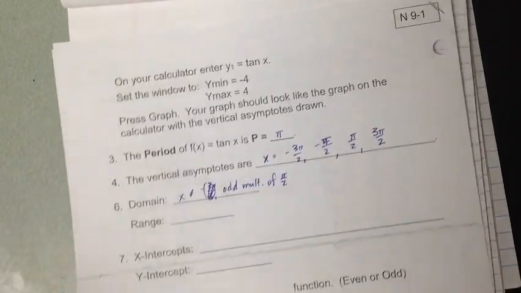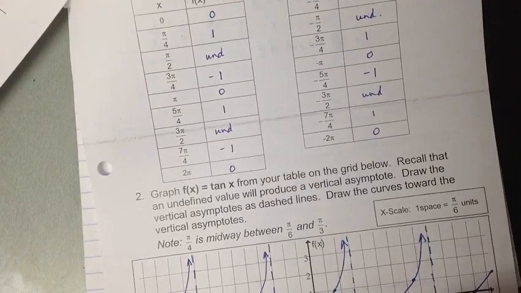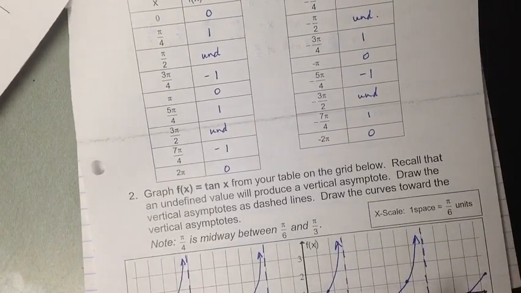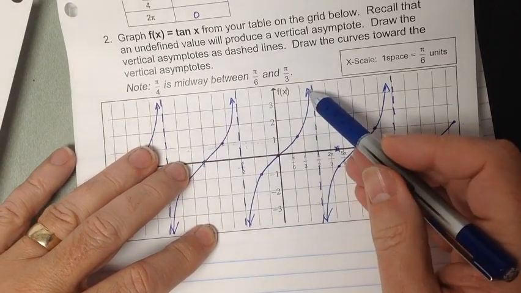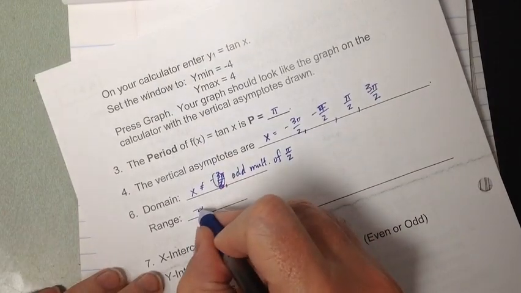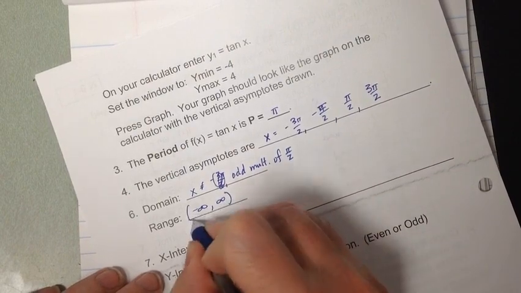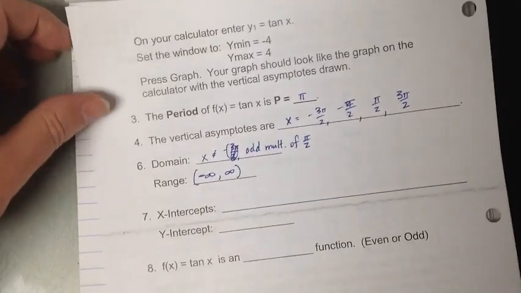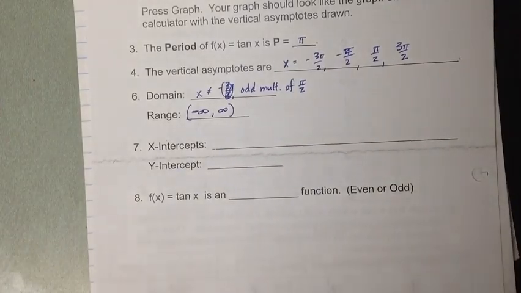The range, though, look at your range. Range that goes down forever, goes up forever. So the range is going to be, sorry, couldn't see that really. It goes down forever and up forever. So the range is all real numbers. Range is all real numbers, but the domain is no longer all real numbers.